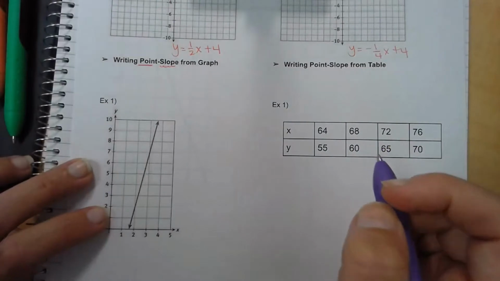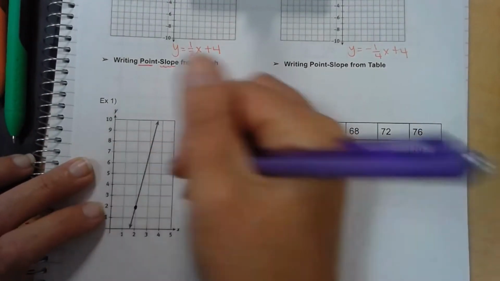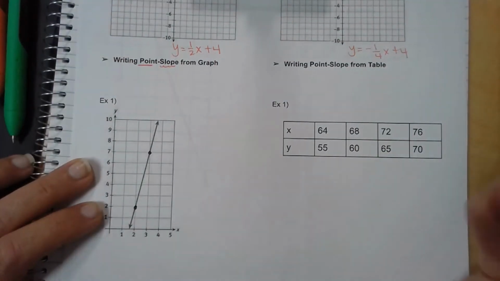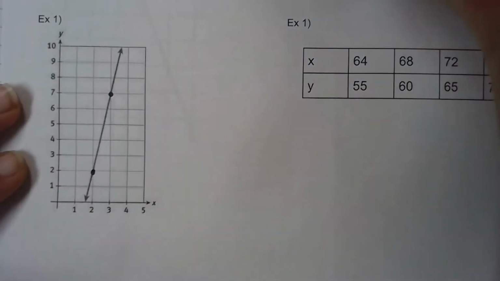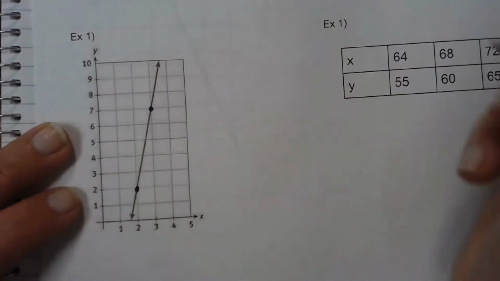So looking at it, I need to find 2 points. So there's one, there's one. Remember, you need to find where it crosses at exact points. I'm going to zoom in a little so you guys can see that a little bit better. So I have a point at 2, 2, and then I have another one at 3, 7.